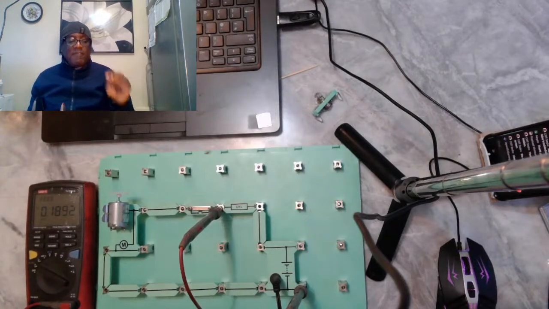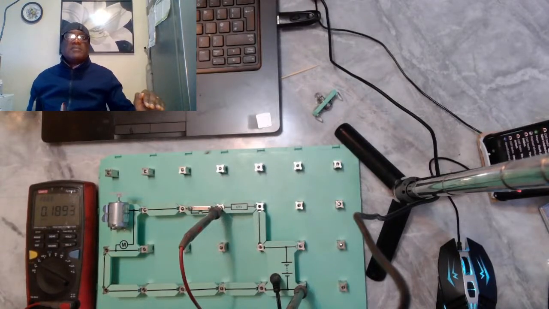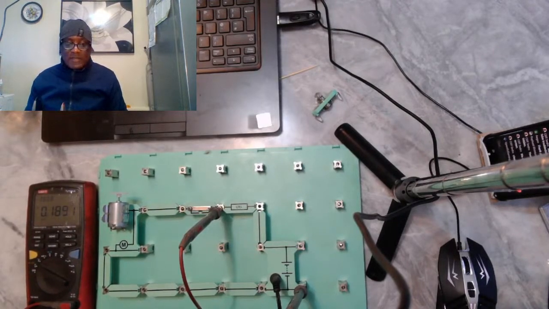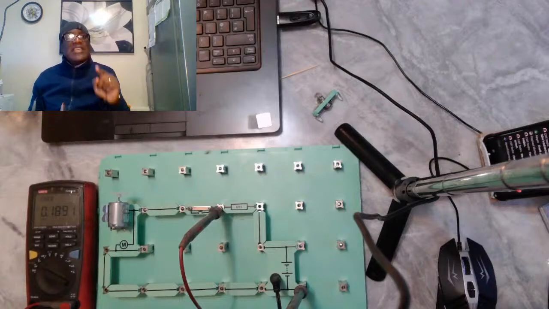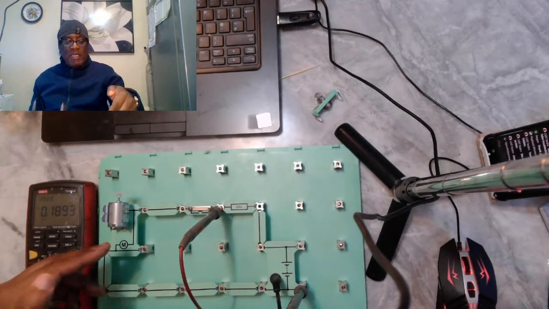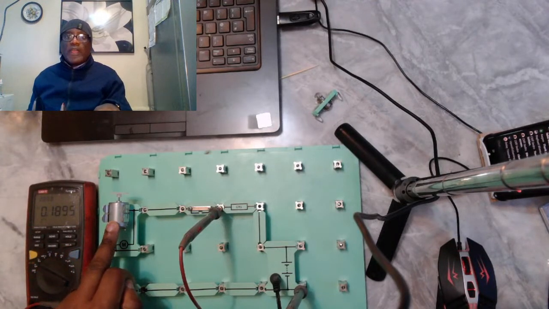But look at the effect of high resistance. It just shut down the whole system. Okay? It has shut down the whole system. So that's how you test for high resistance. Okay? The effect depends on how big the resistance is. If it is small resistance, you may find that the motor will work.